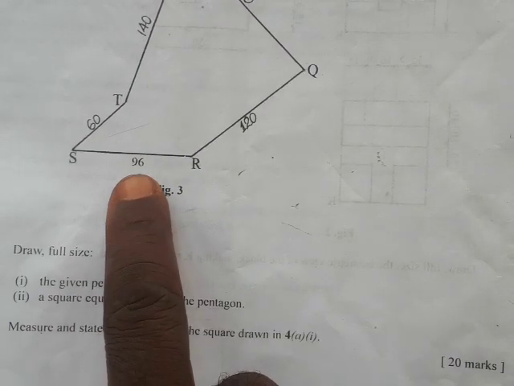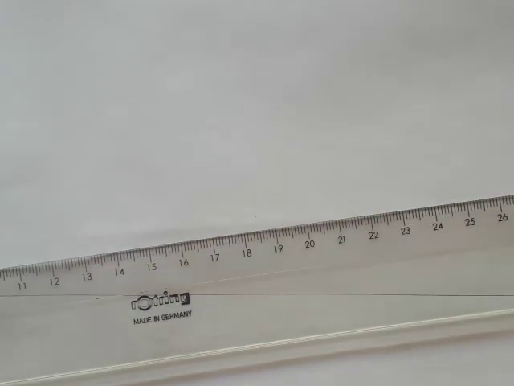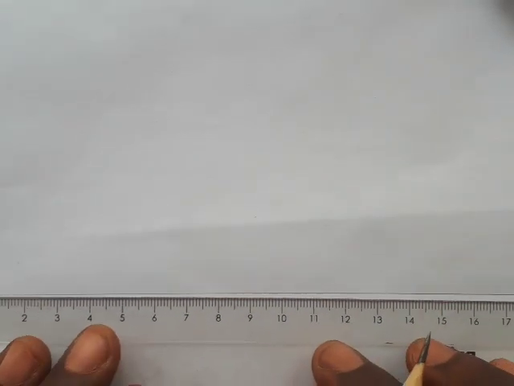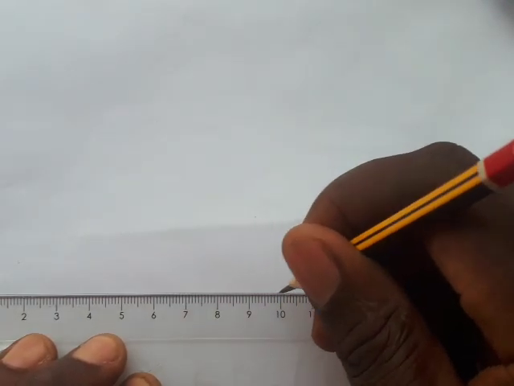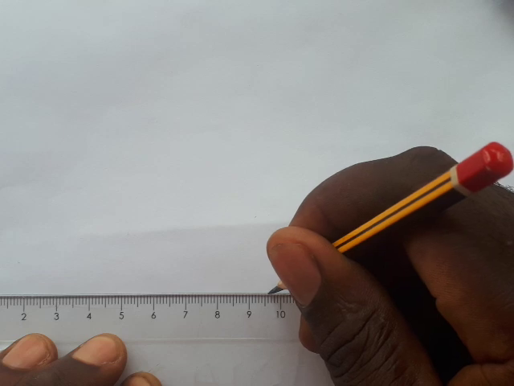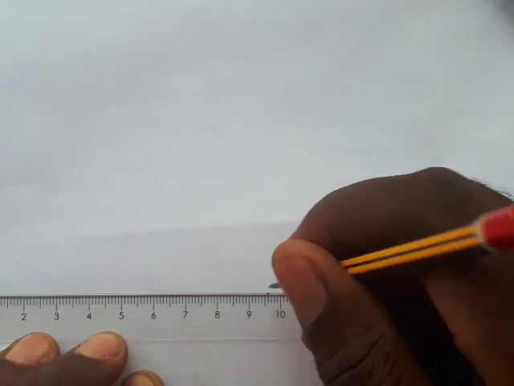So what we're going to do first is start with the base. Here we have 96, so you measure 96. That's 9.6, on the dot here, and this is 0.